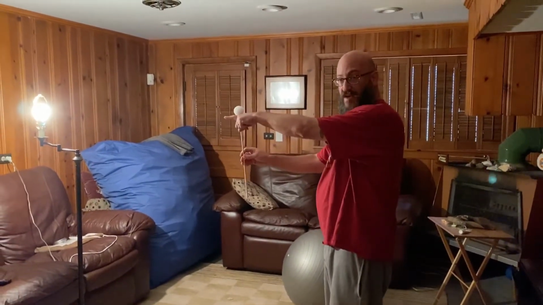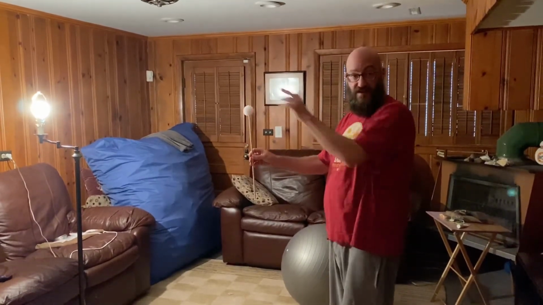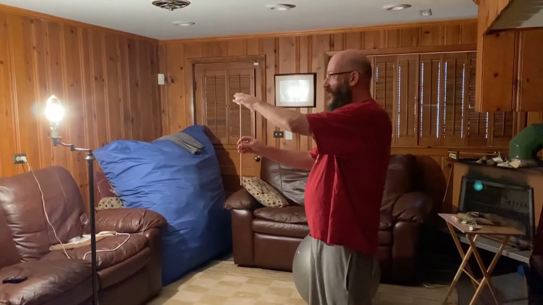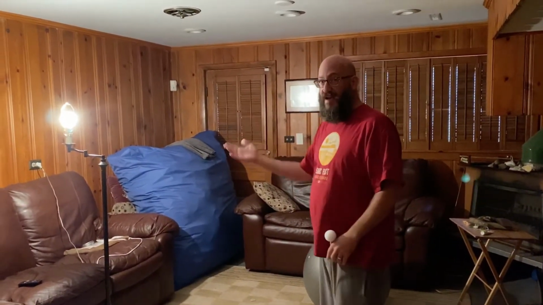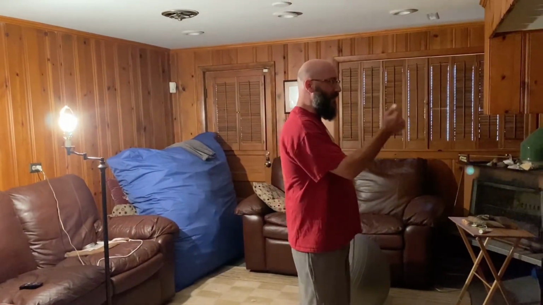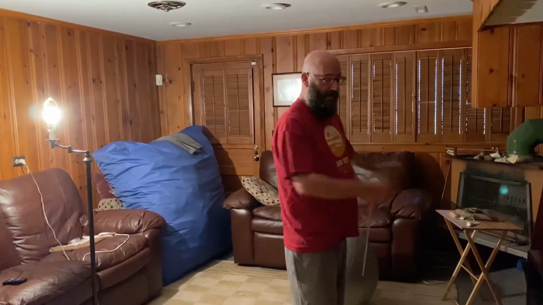All right, so in this model, we're going to let that light be the sun. This ball here is the moon, and I'm the Earth. I'm an observer from Earth. So if I'm facing the sun like this, it's daytime. And if I'm facing away, now it's nighttime for me. It's going to be dark.